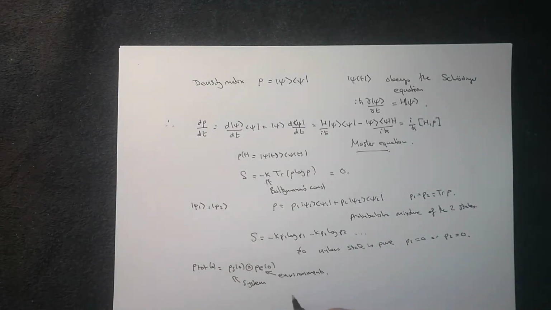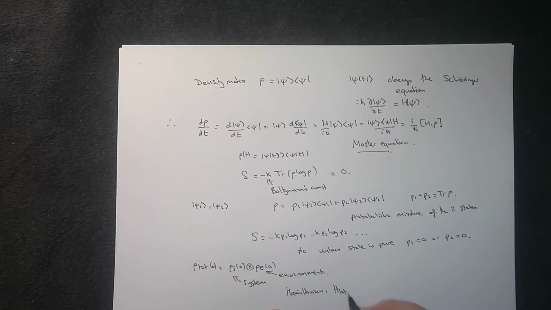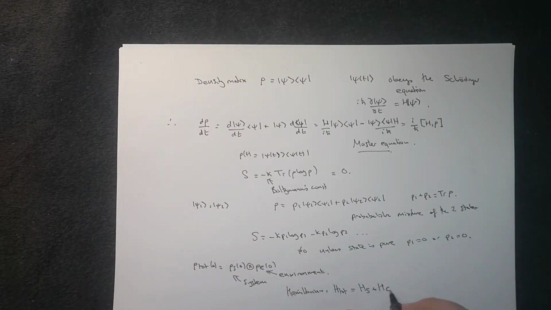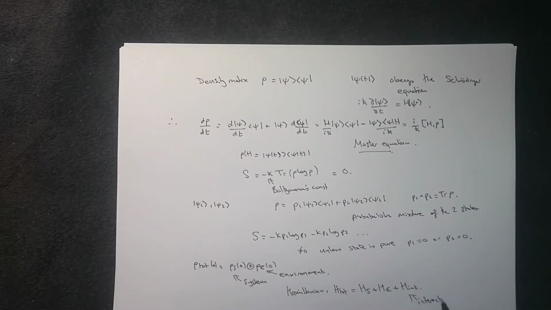Now suppose the total Hamiltonian H is the Hamiltonian of the quantum system plus the Hamiltonian of the environment on its own plus H int, which is the interaction Hamiltonian.